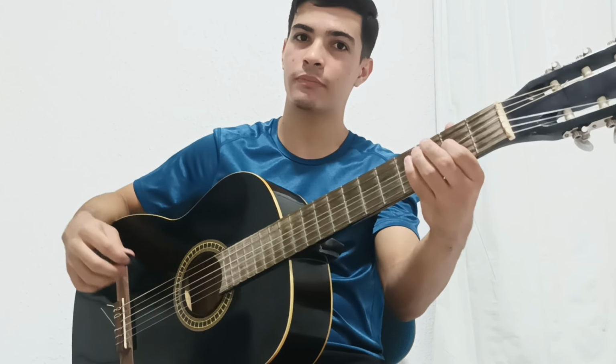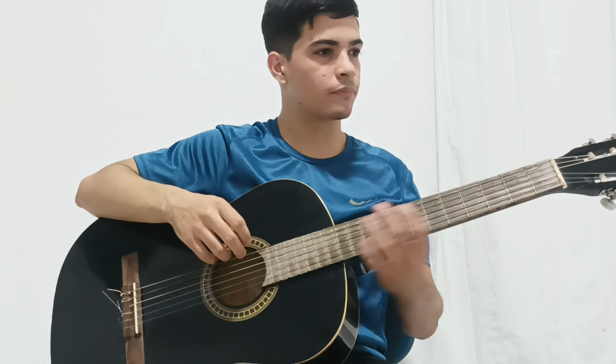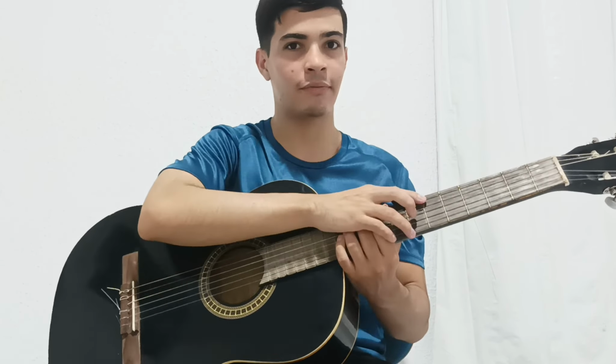So that's 5, 1, 3. These are the same notes, all the notes that compose the C major, but in a different order. This is an inversion, the most basic way of understanding it.